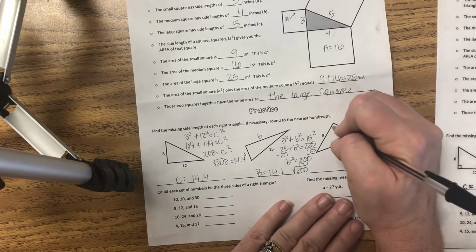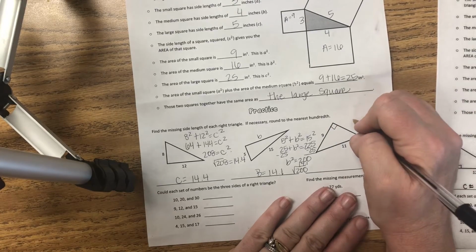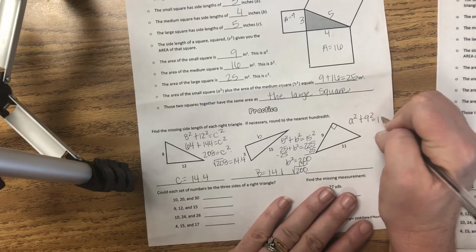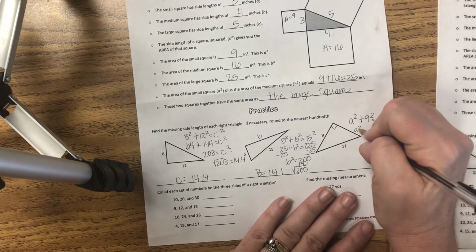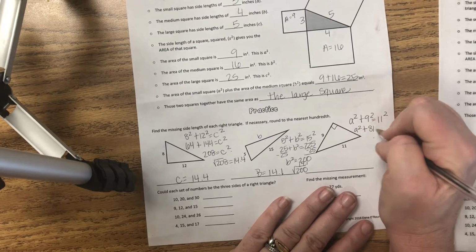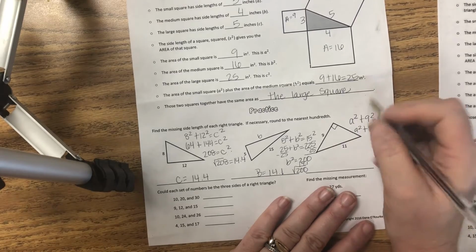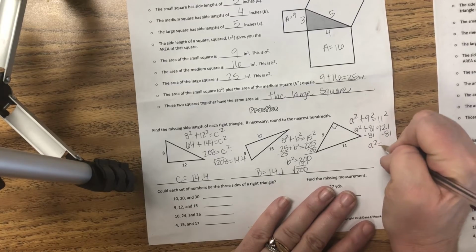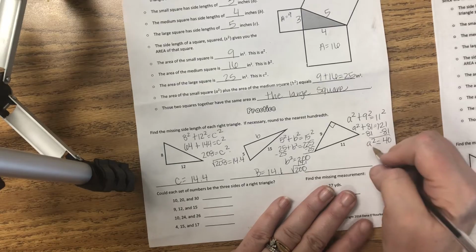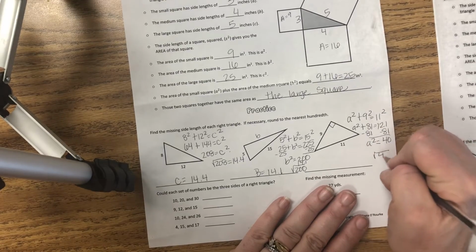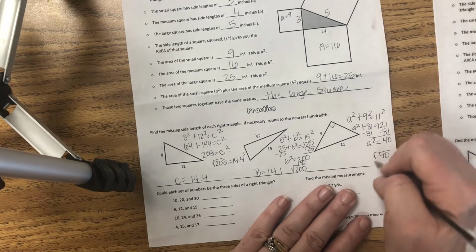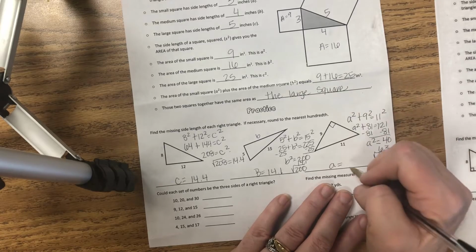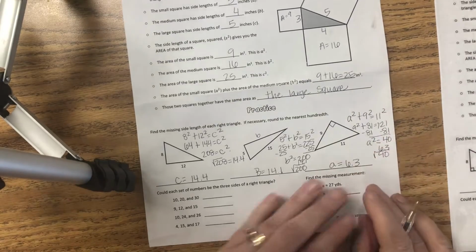And the next one, this is my right angle right here. So I have a squared, I don't know what a is, plus 9 squared equals 11 squared. So a squared plus 9 squared is 81, and 11 squared is 121. Now I need to move that 81, so I'm going to subtract it from both sides. So now I have a squared equals 40. So remember, the opposite of squaring it is taking the square root. So the square root of 40 equals 6.3. So on this one, leg a equals 6.3.